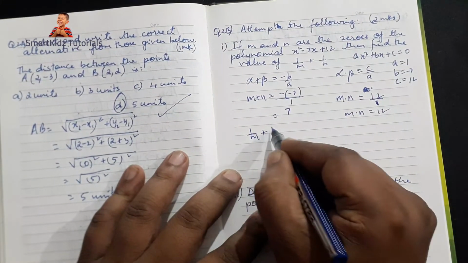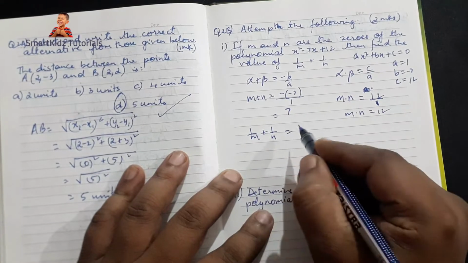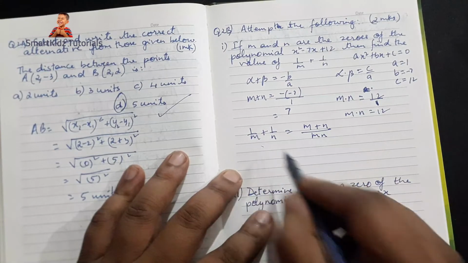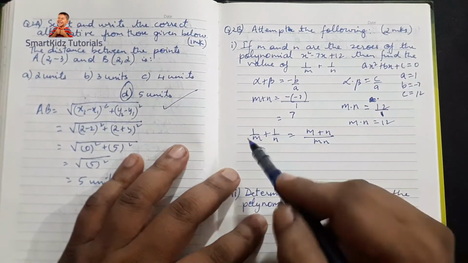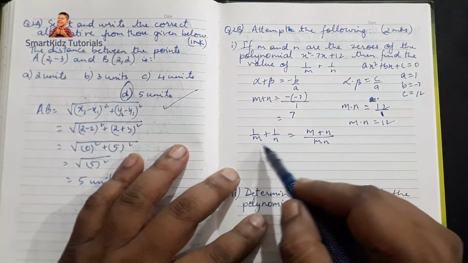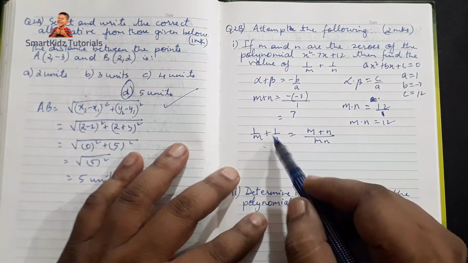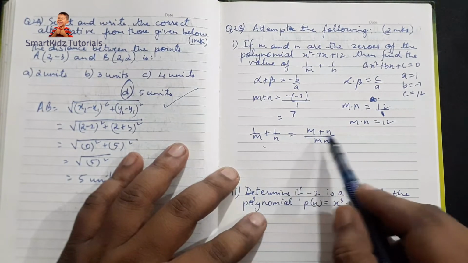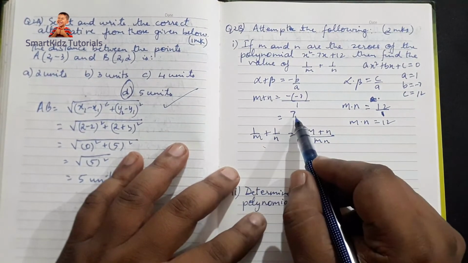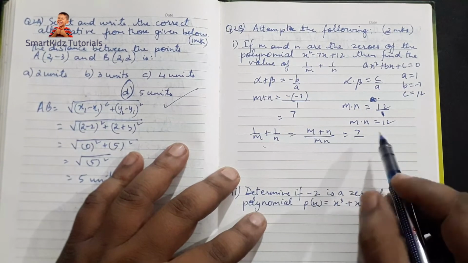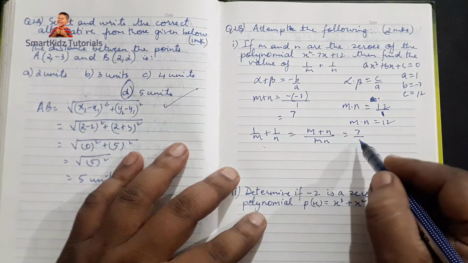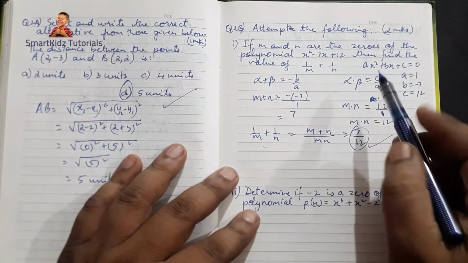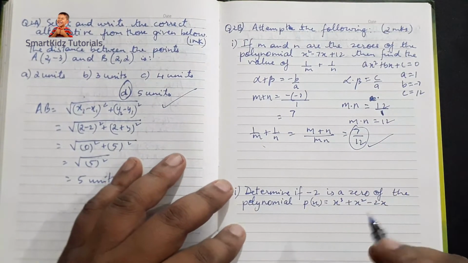1 upon m plus 1 upon n can be written as m plus n upon mn. What I did is took the LCM in this case, so cross multiplied. So mn became the common denominator, and over here we get n, here we get m in the numerator. So m plus n, 1. Now m plus n we have found equal to 7, and m into n we have found equal to 12. So this is our answer, 7 upon 12. This is how you get the solution for this type of questions.